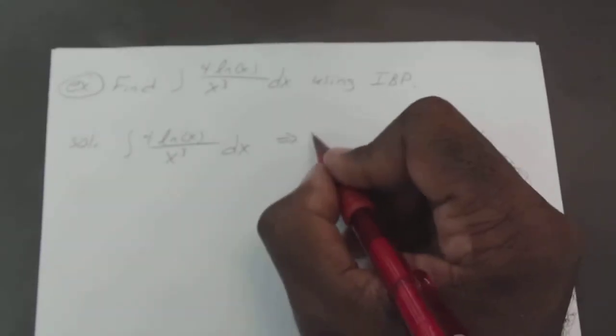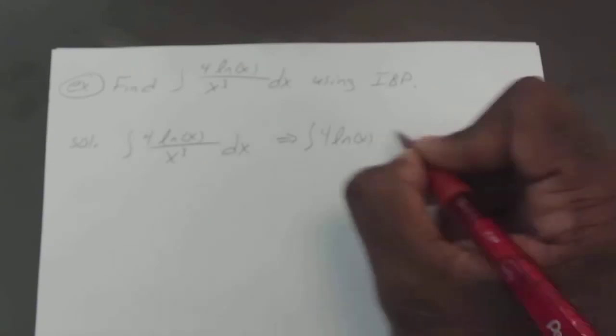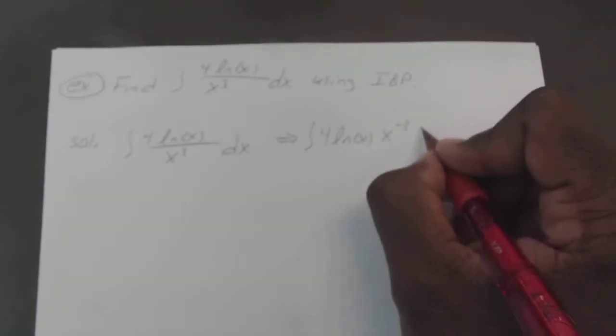All right, so for this one, you might want to rewrite it first. So you have 4 natural log of x over x cubed dx. You can actually just make it the integral of 4 natural log of x times x to the negative 3 dx.